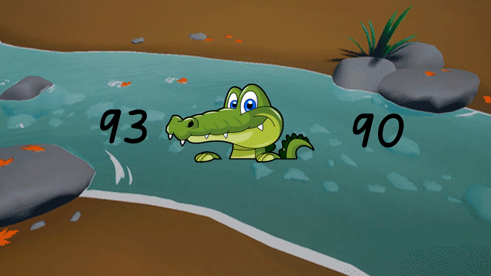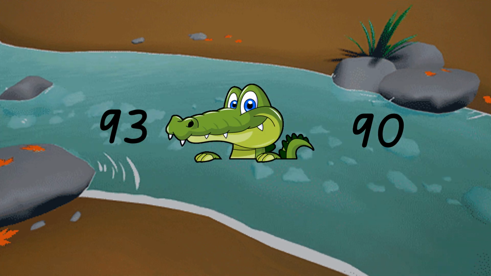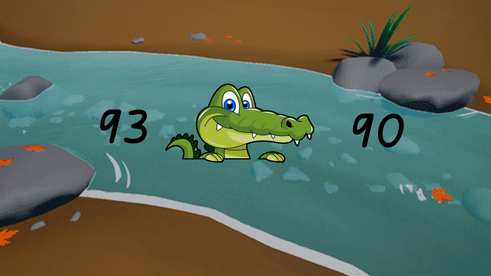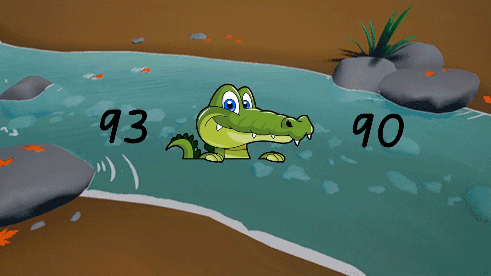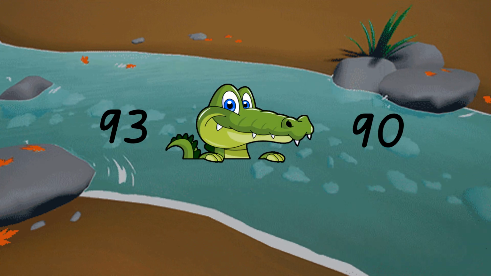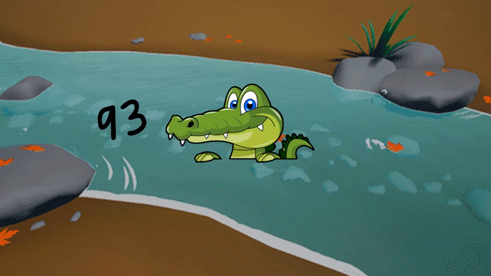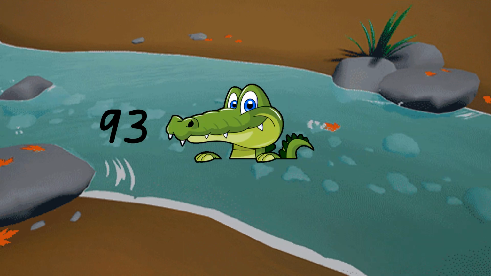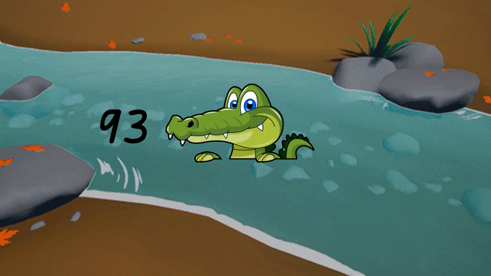Which number is larger? I can see both of these numbers have 9s in the tens house. They're in the 90s. One is 93 and the other is 90. Which one is larger? 93. It has a 3 in the ones house and 90 only had 0. 93 is larger.